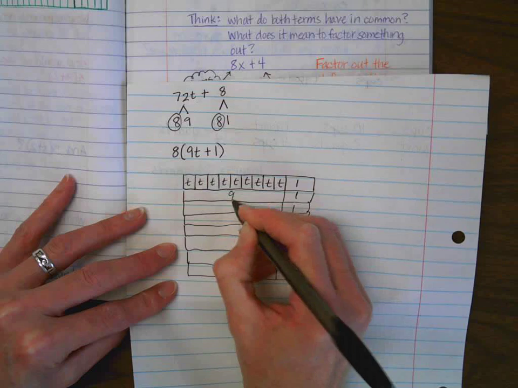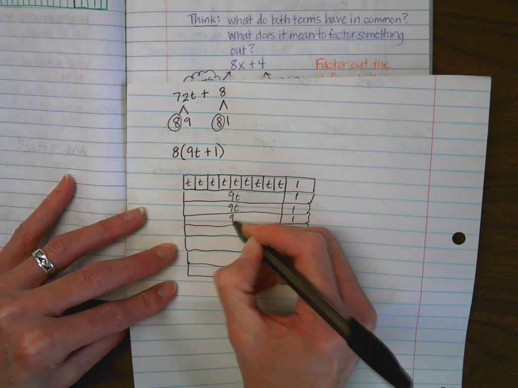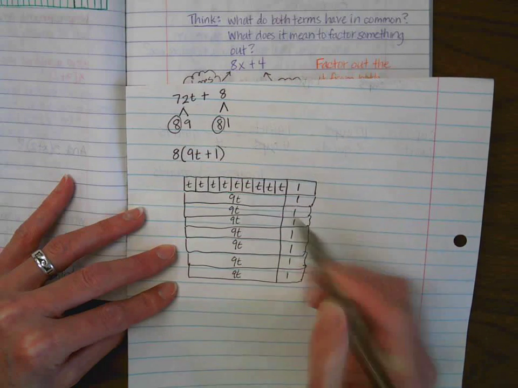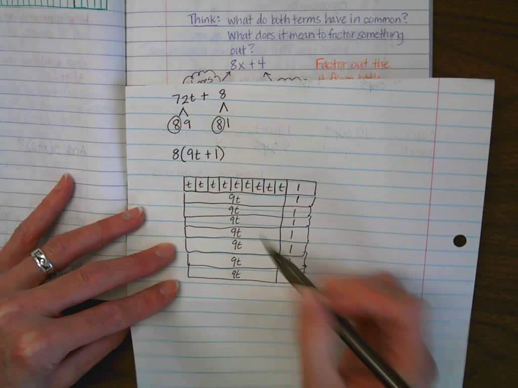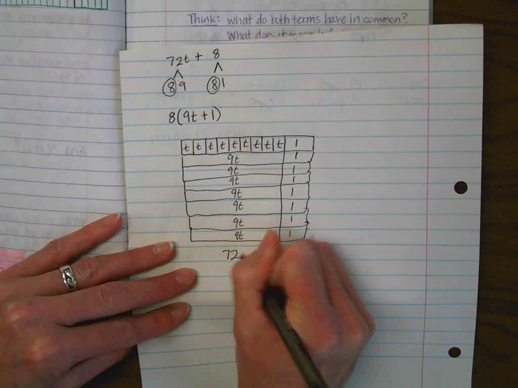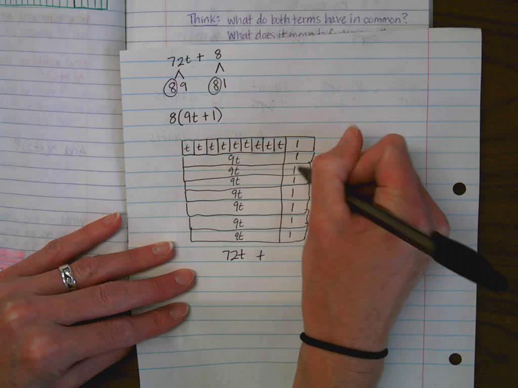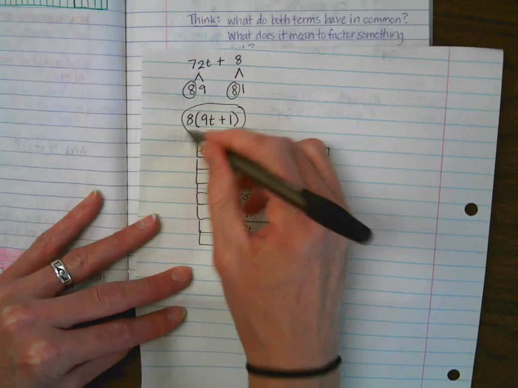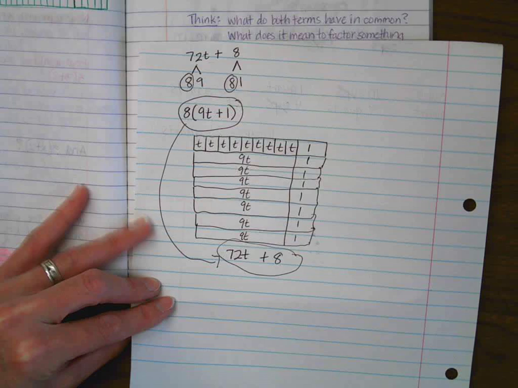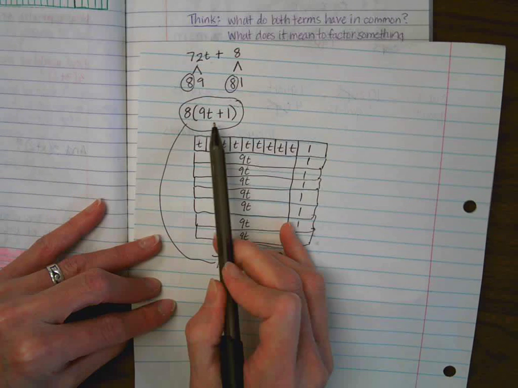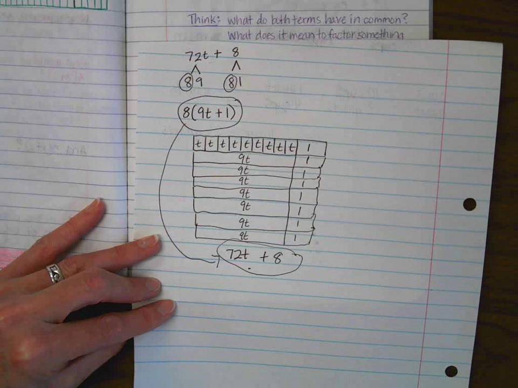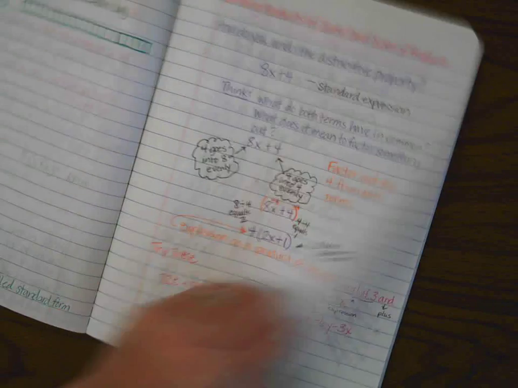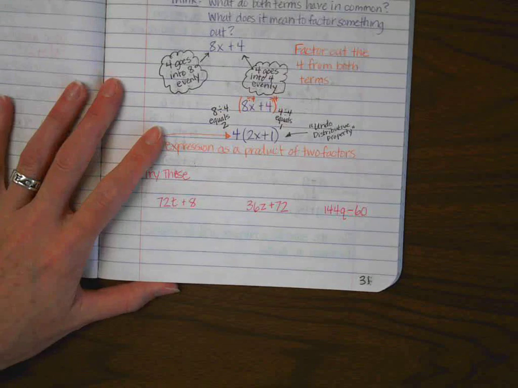So if I do that, how many t's do I have? There were 9 t's in here, 9 t's in here, 9 t's in here, and so on. 1, 2, 3, 4, 5, 6, 7, 8 groups of 9 t's gives me 72t plus 1, 2, 3, 4, 5, 6, 7, 8. So do you see how this is exactly the same as this? This is standard form, this is distributive form. Do you see it now? Okay, I hope so.